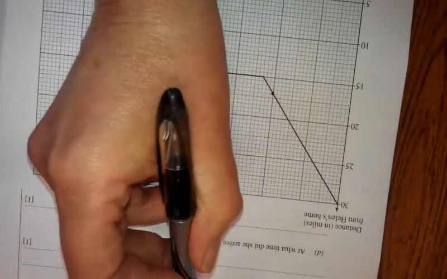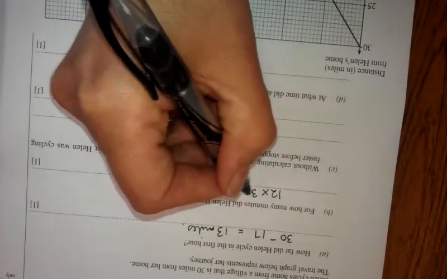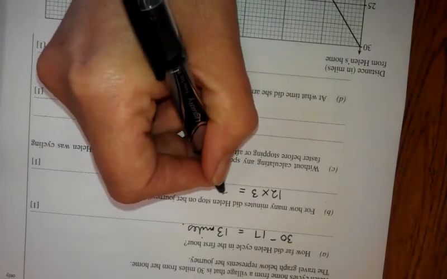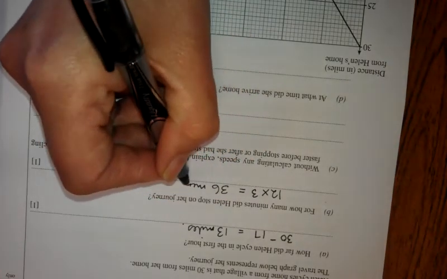For how many minutes did Helen stop? Well, we know when she stops she's not going any distance at all. So that's that horizontal part going across. Now count the number of little squares you've got, because we know every one little square is 3 minutes. We've got 5, 6, 7 that side, and we've got 5 there. So 7 and 5 make 12 little squares. So 12 times 3. Okay, write it in. 12 times 3, make sure you show your working, is equal to 36 minutes. And make sure you put your units in as well.